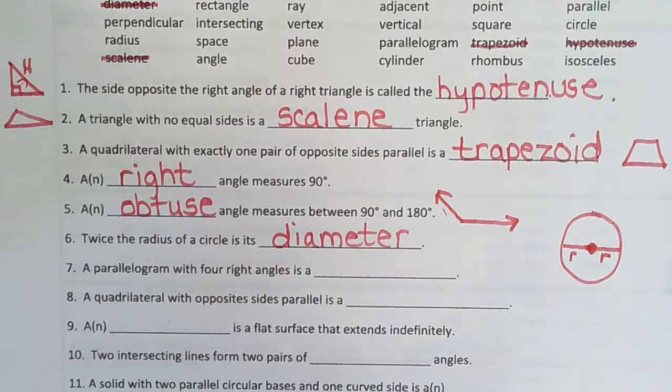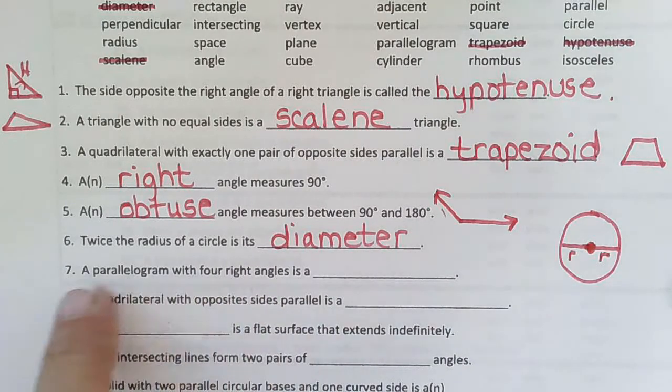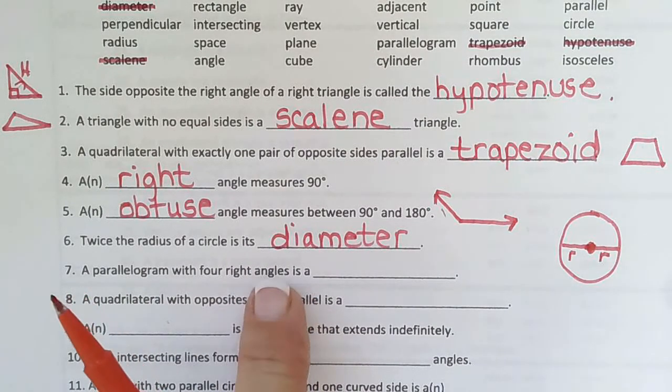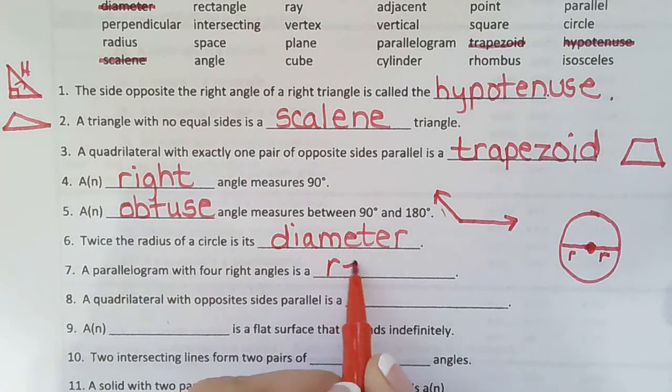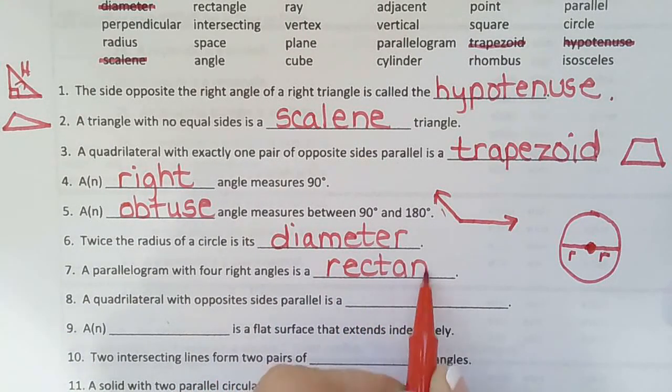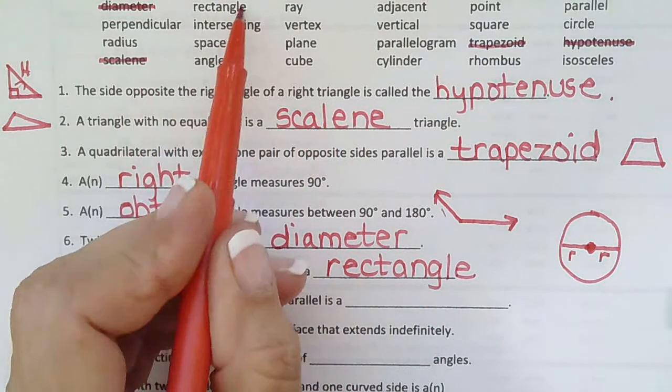So I'm not taking a lot of time with it because you have the glossary and you can read through it. A parallelogram with 4 right angles. The minute I see 4 right angles, there's only 2 things it can be: rectangle or square. Those are the only figures we have with 4 right angles, and this one doesn't say anything about 4 equal sides, so it can't be a square. A square has to have 4 right angles and 4 equal sides. So if all it has is 4 right angles, then it would be a rectangle. Rectangle. There we go.